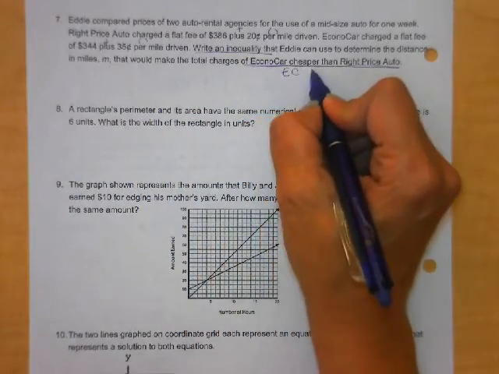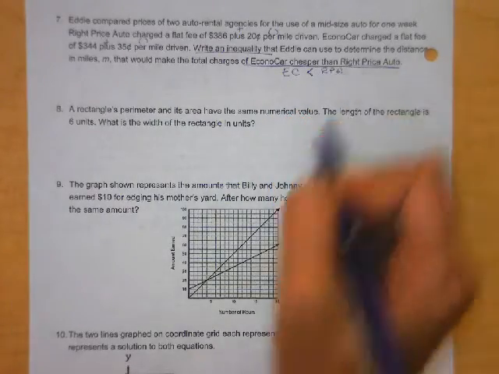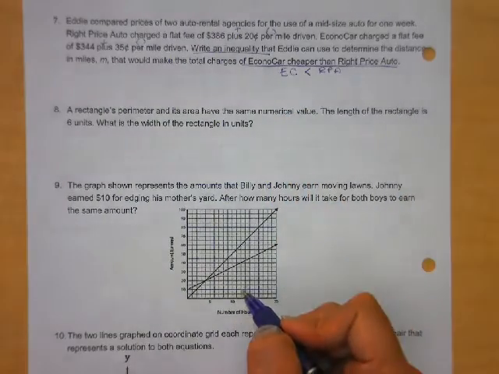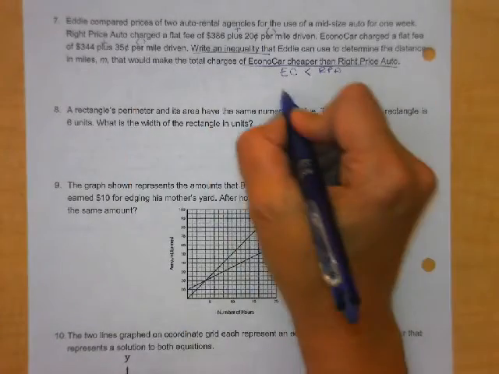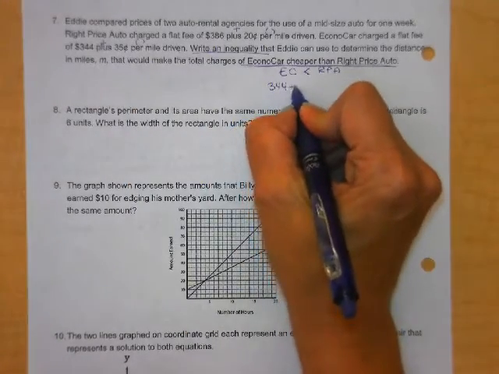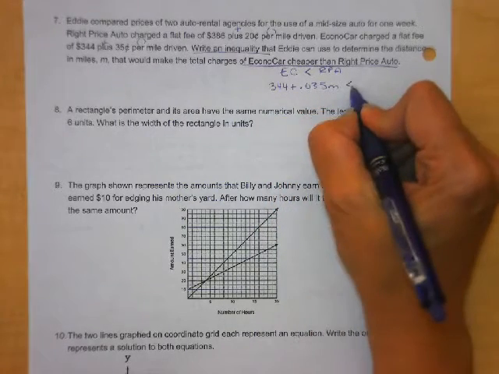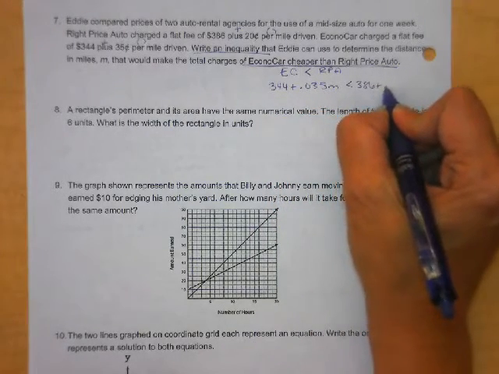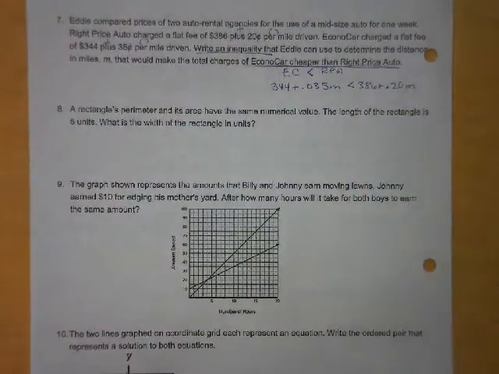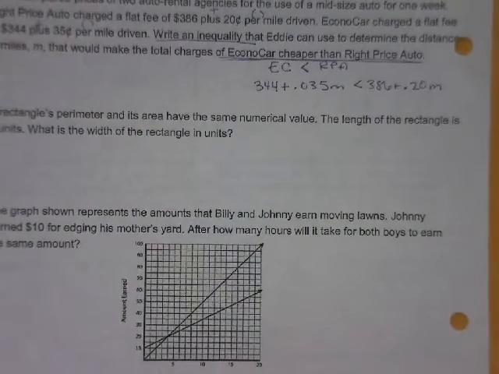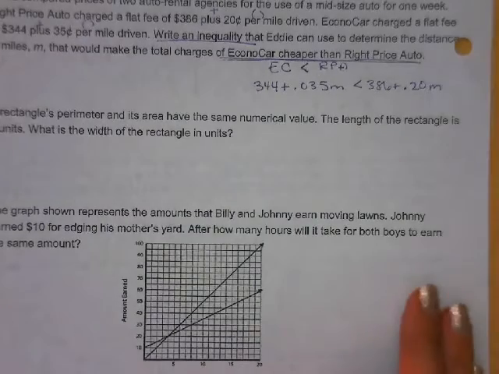Econo car needs to be cheaper, so is less than Right Price Auto. Now you can go through and write your expressions. So Econo was actually the second one. So 344 plus 0.35 m is less than 386 plus 0.20 or 0.2 m. That is all you had to do on that one. You did not actually have to go through and solve it.